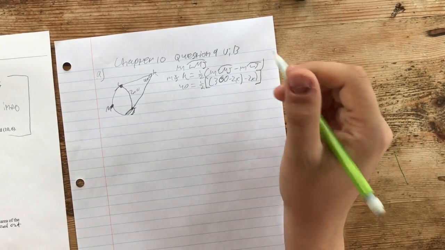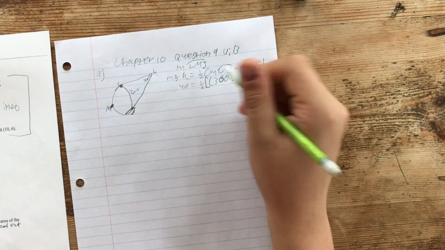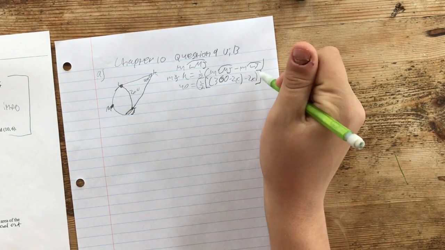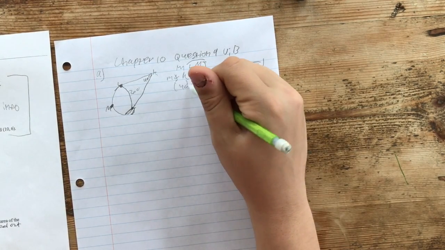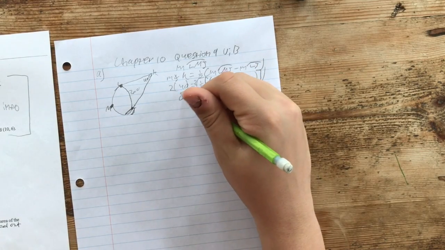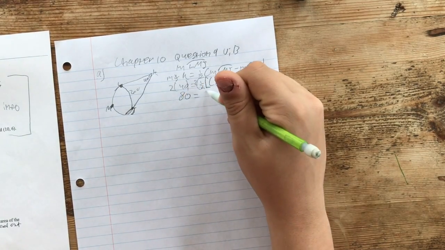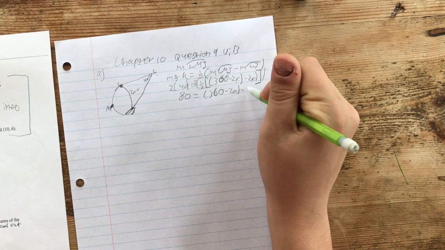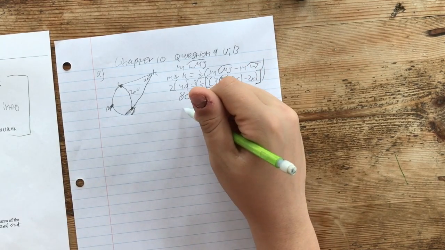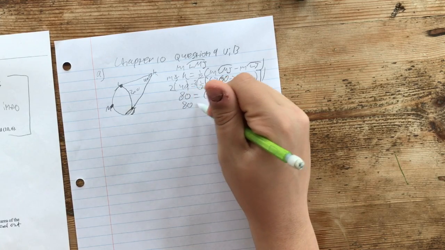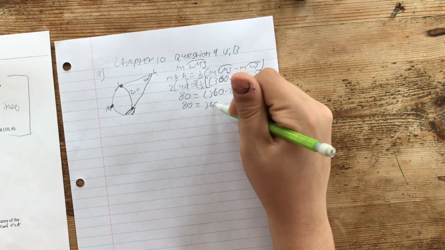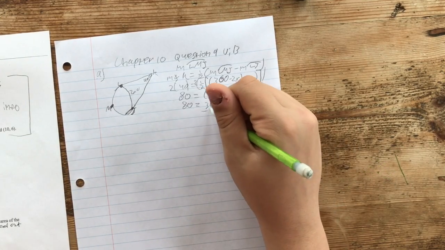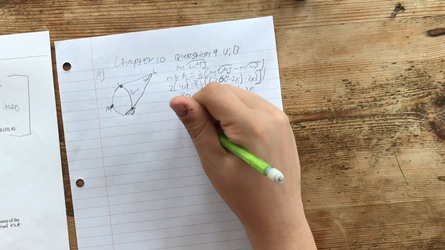And then we multiply by 2 so we can make it easier to solve. So multiply by 2, so 80 equals 360 minus 2x minus 2x, and then we simplify. 80 equals 360 minus 4x, and then we'll subtract 360 from both sides to get x on its own side.